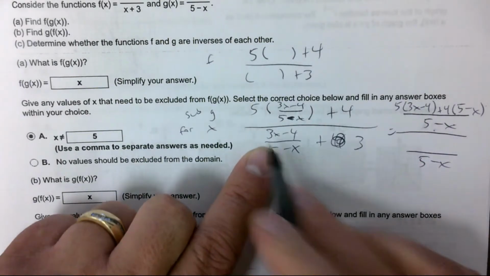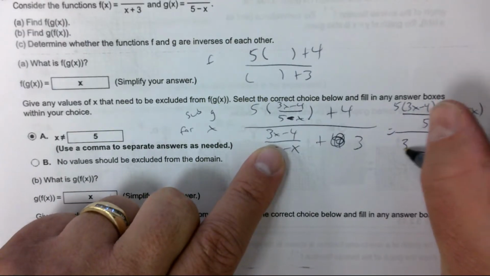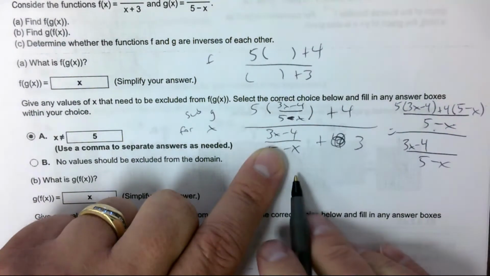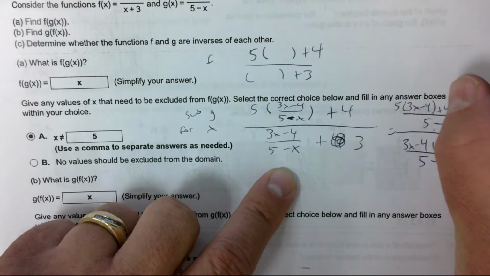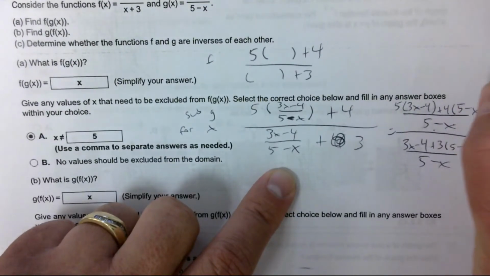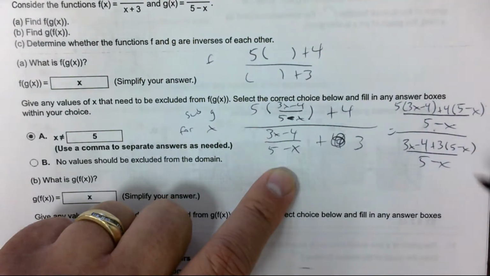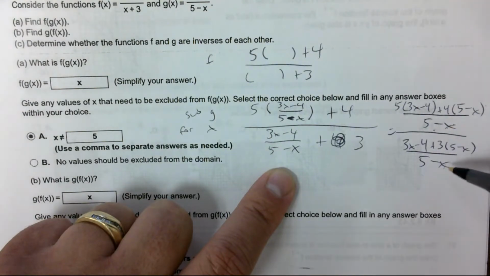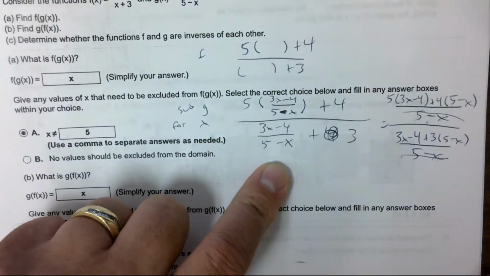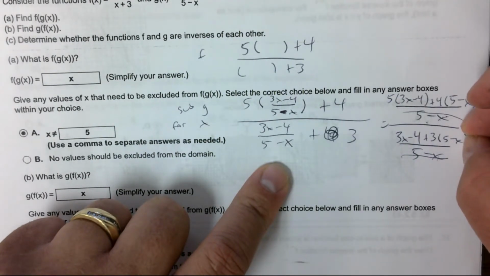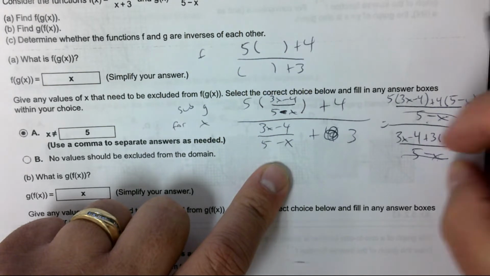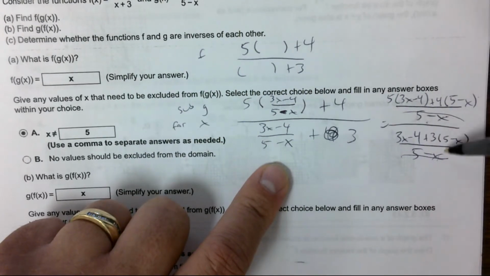And we leave our 3x minus 4 there. But then we have to say plus 3 times that. Now, whenever these are in corresponding positions, they are going to cancel. You could think multiply your extremes and your means and then cancel them, or you could just say they're in corresponding positions.